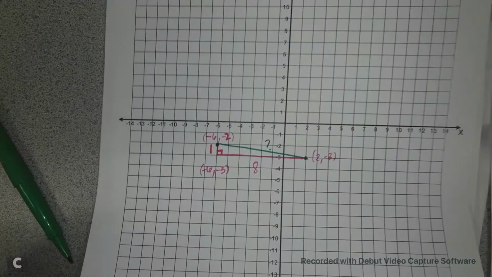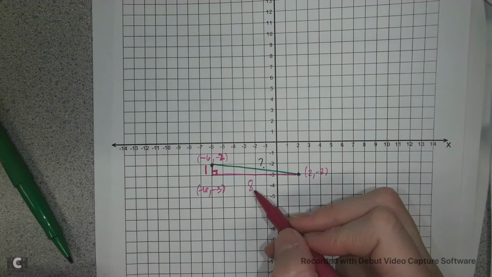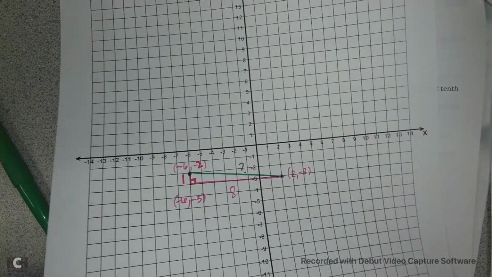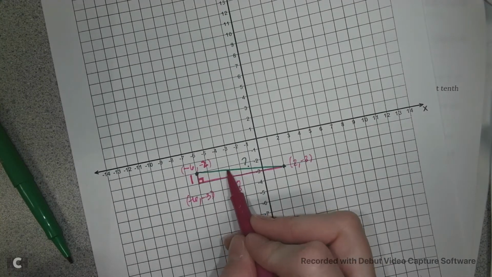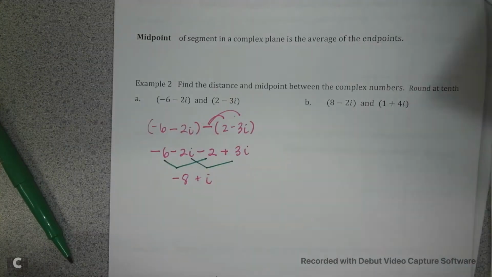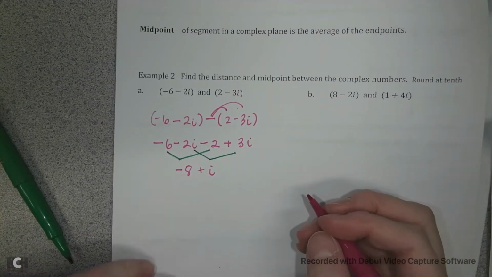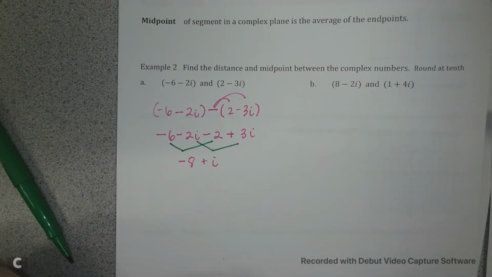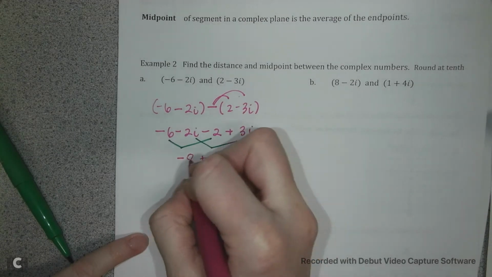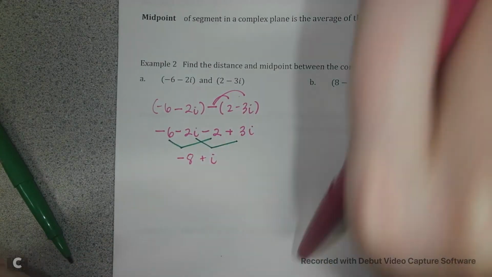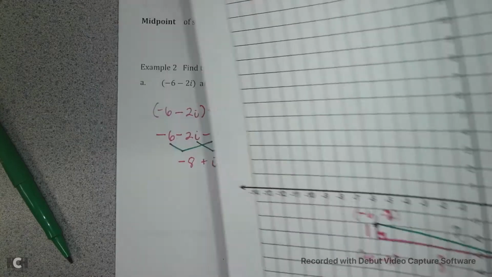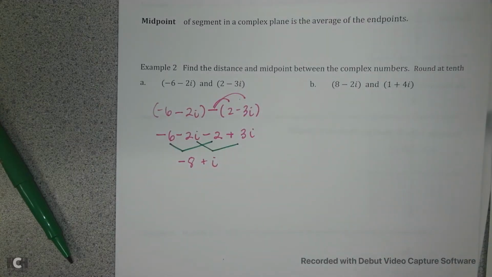And if you notice, those are the two numbers that we got for our Pythagorean theorem. It doesn't matter that one is negative and one is positive, because when we find the hypotenuse, that negative is going to go away. So in order to figure out the distance, we're going to use the Pythagorean theorem. We have our two side lengths of our complex numbers, the distance between them.